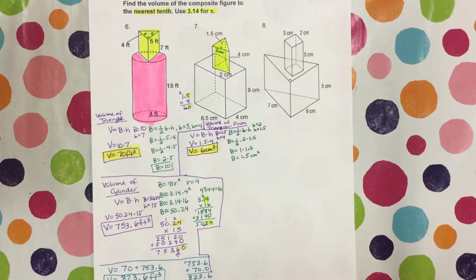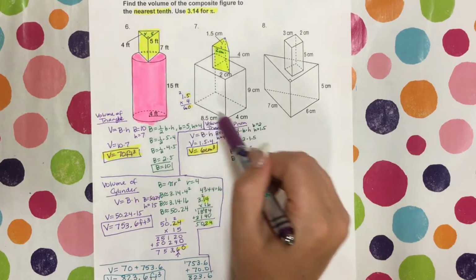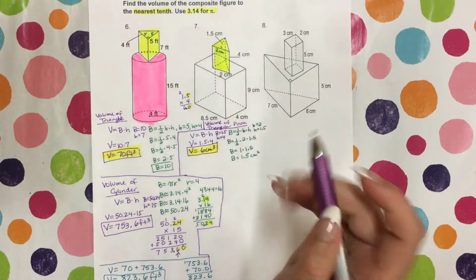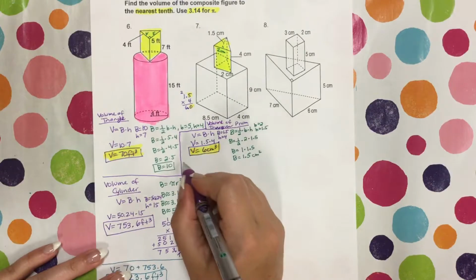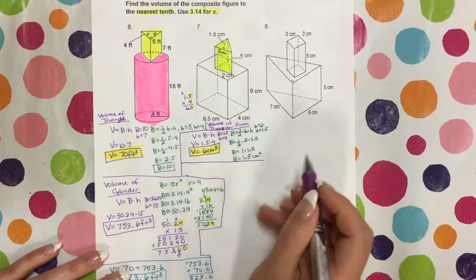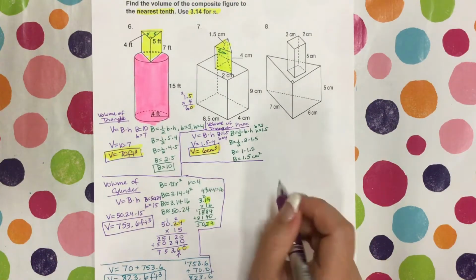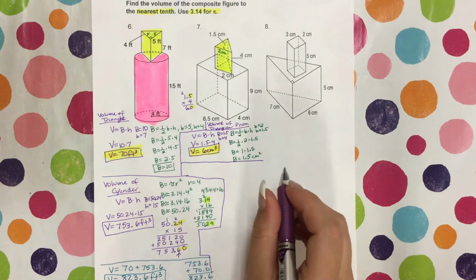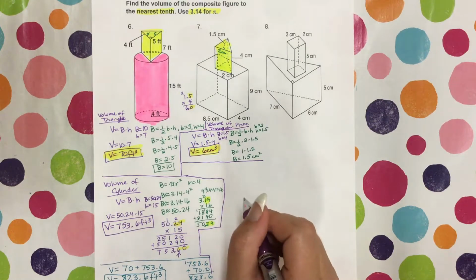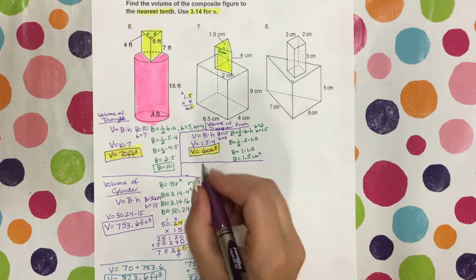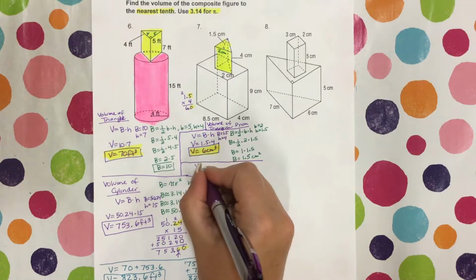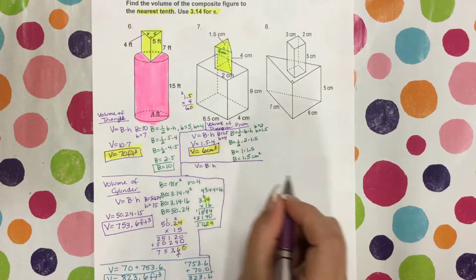Okay, perfect. Now let's go ahead and find the volume of this rectangular prism, which is on the bottom. So to do that, again, I have to use the volume formula, which is equal to the volume equals the base times the height.